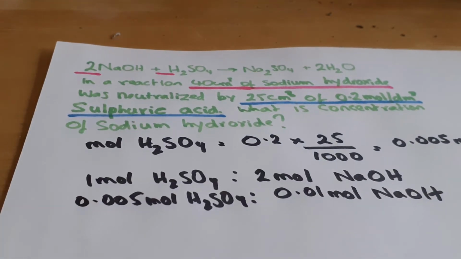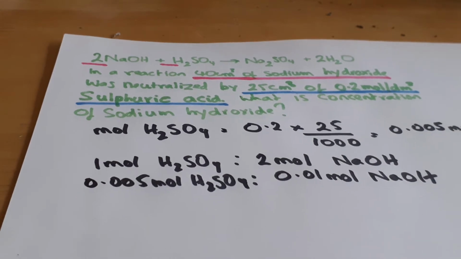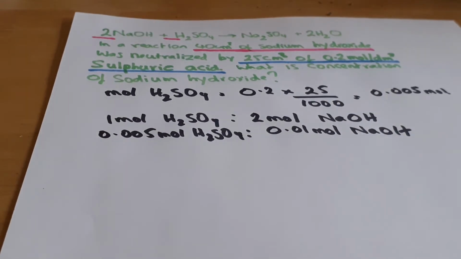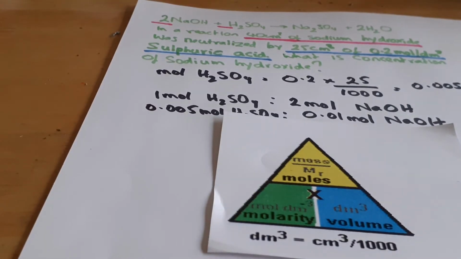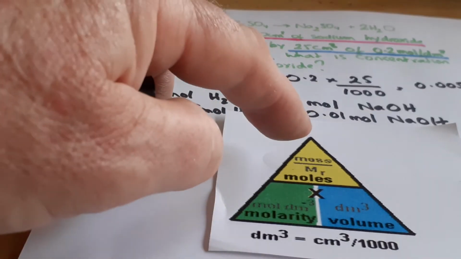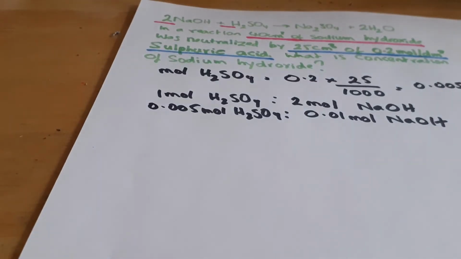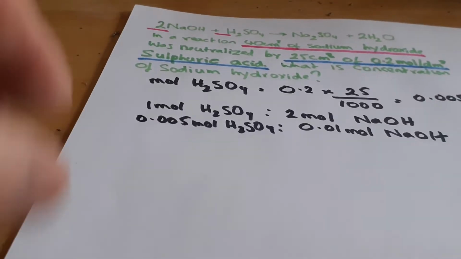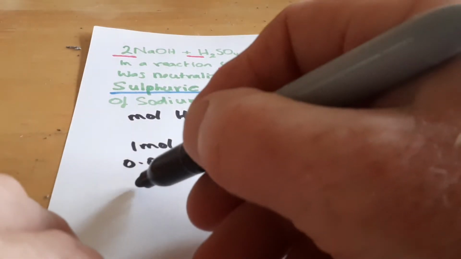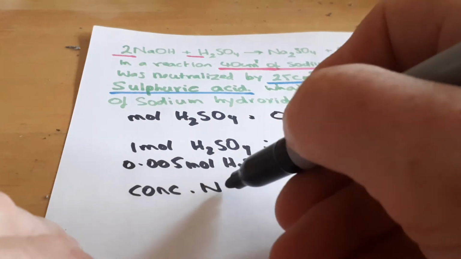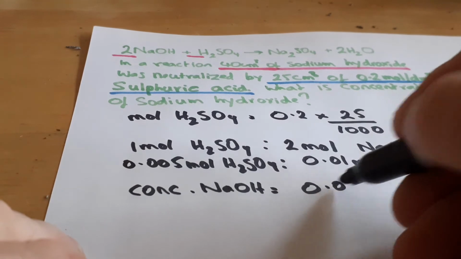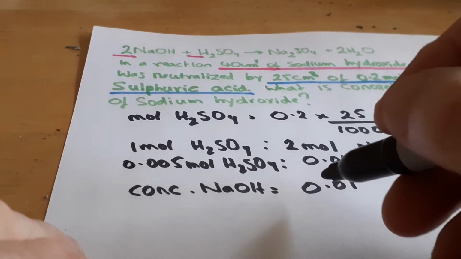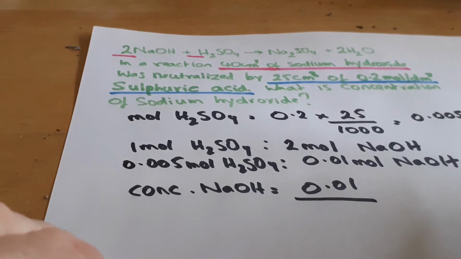Now, as they've asked us to find the concentration of sodium hydroxide, remember again, concentration equals moles divided by volume. So concentration NaOH equals the number of moles, which we worked out as 0.01, divided by the volume, which is 40 centimetre cube.